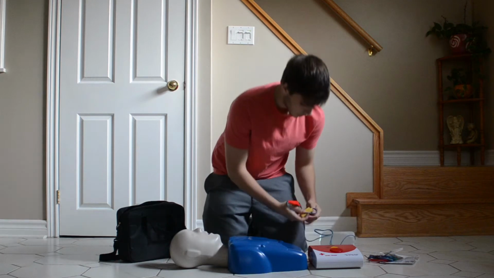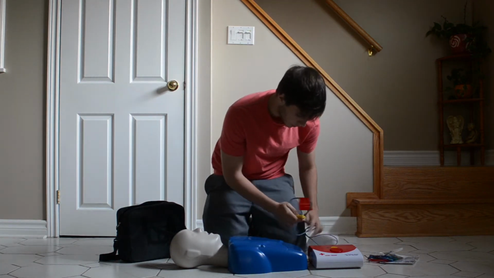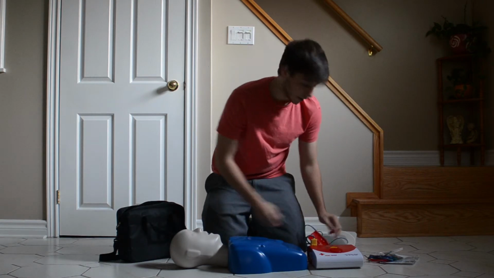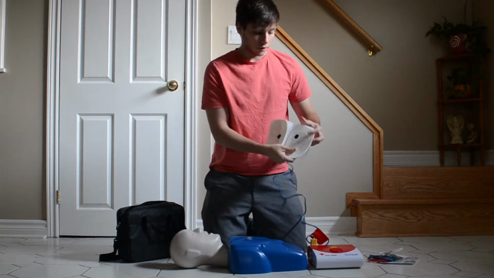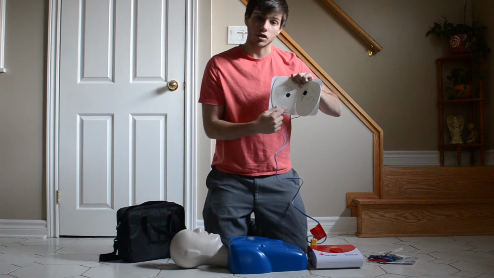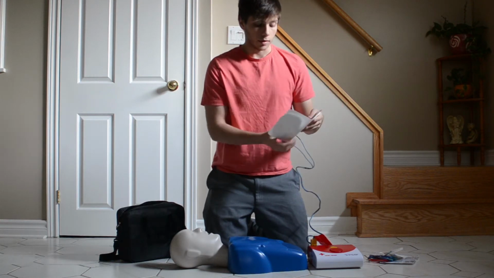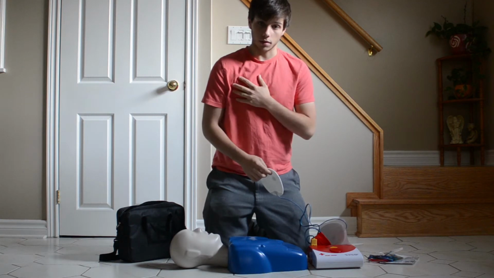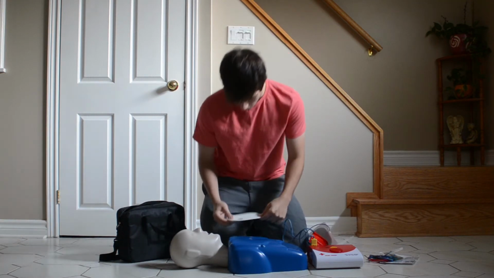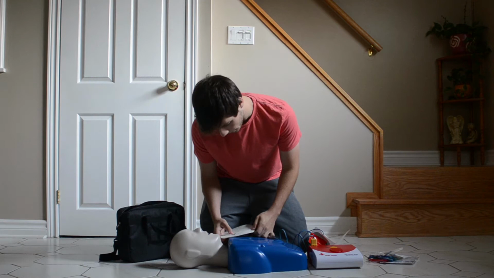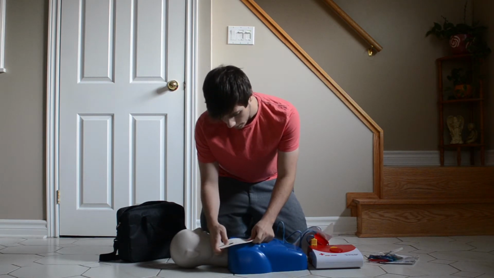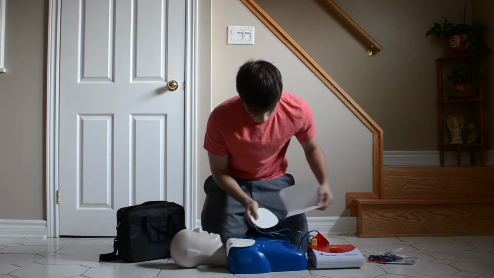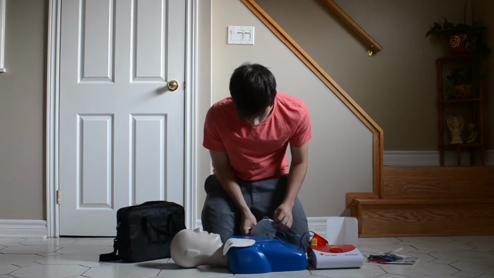Okay, I'm going to make sure I plug in my electrodes, which are the pads that are going to go on the person. Those are in. I want to make sure I follow the instructions indicated on the pads. So the one over the right pectorals, and then one on the left ribs.